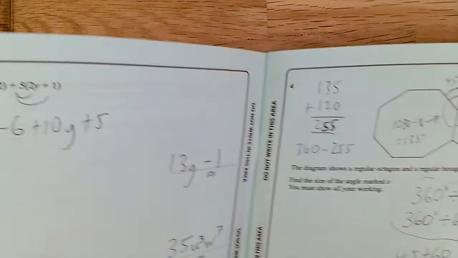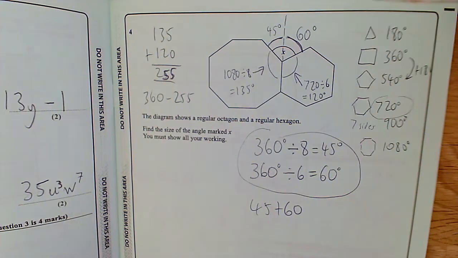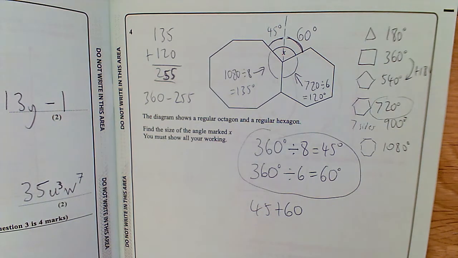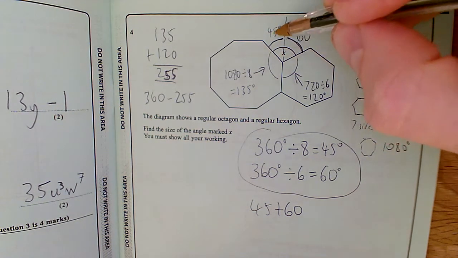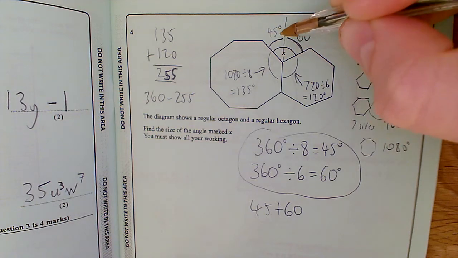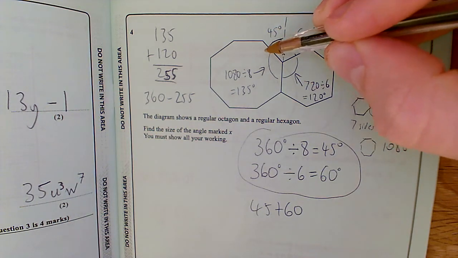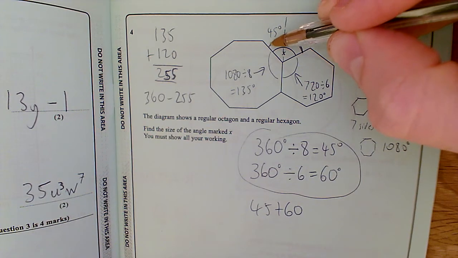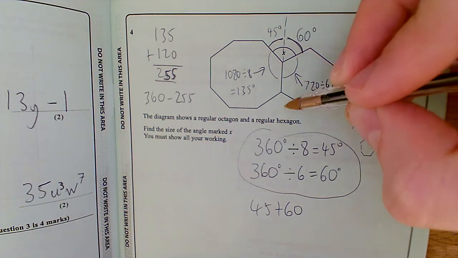And then for question 4, when I first did this, I explained in detail the 2 different ways you could work it out. One, if you just focus on this top bit, this 45 and this 60, you can do it very quickly. This octagon on this side of the dashed line, this is the exterior angle of an octagon. So my working out is down here.